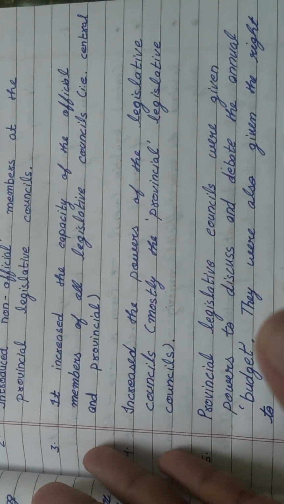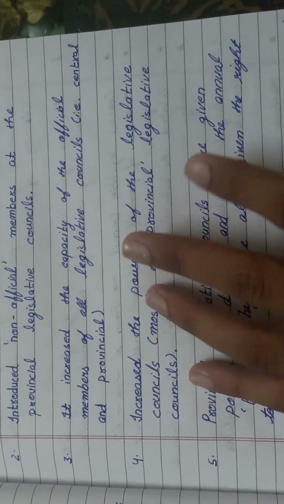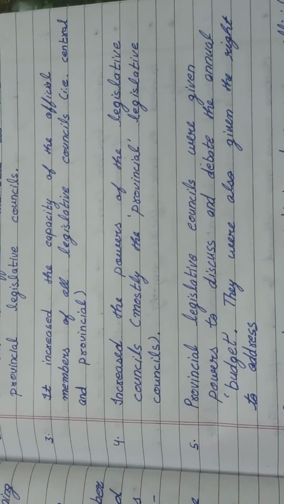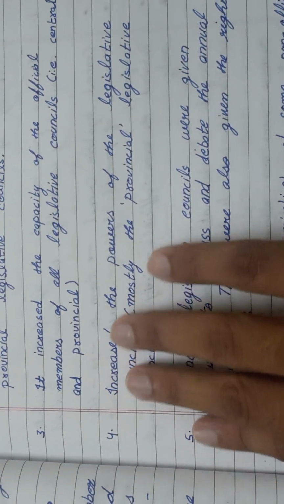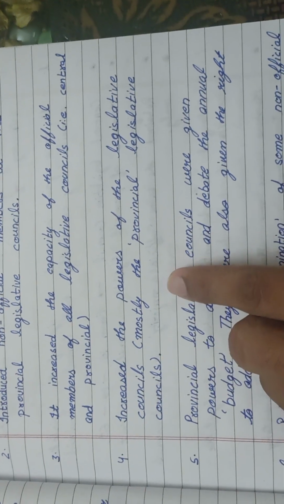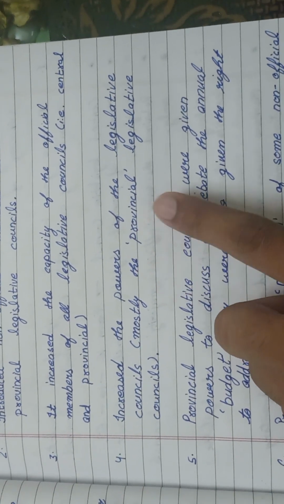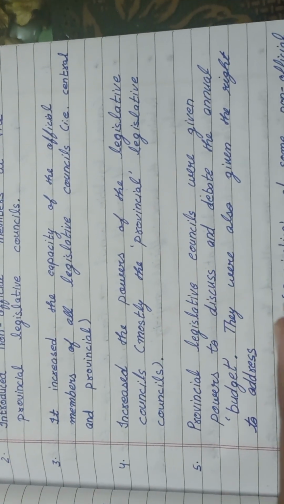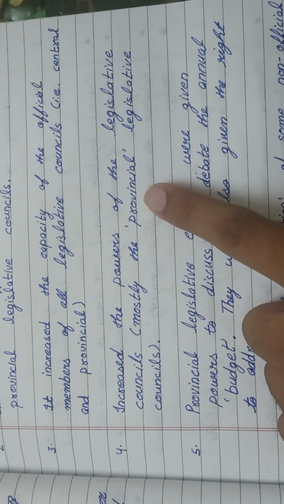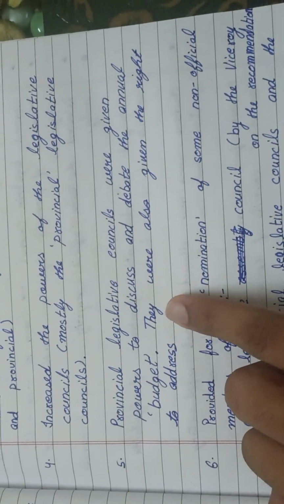The fourth feature is, I think these features are already very easy to understand. I can't find anything that I should explain further, because I know these are actually written in very complex language in the book, so I've simplified them all. The fourth feature is that it increased the powers of the legislative councils, mostly the provincial legislative councils. It gave further powers to the legislative councils, especially the provincial ones.